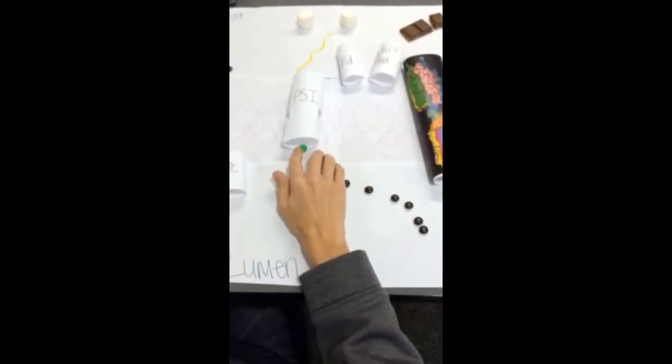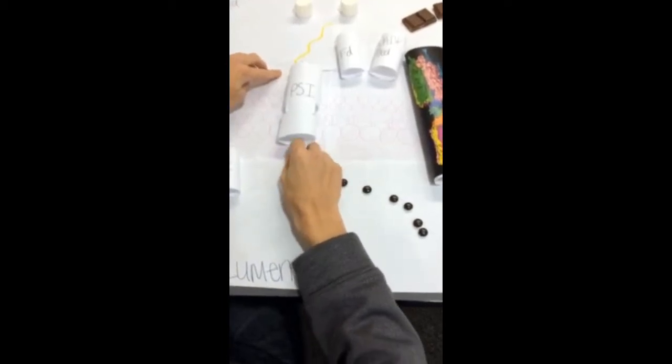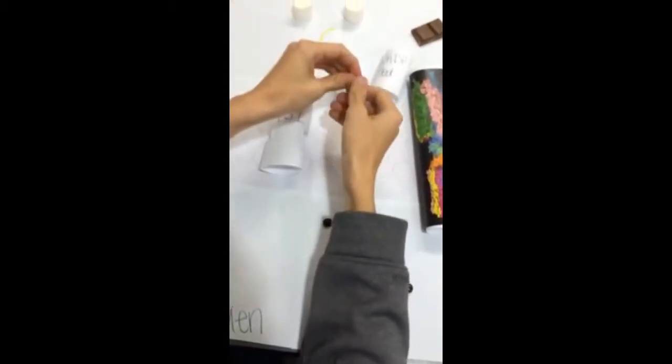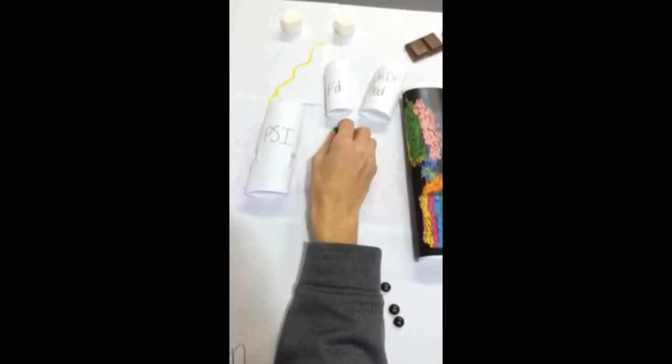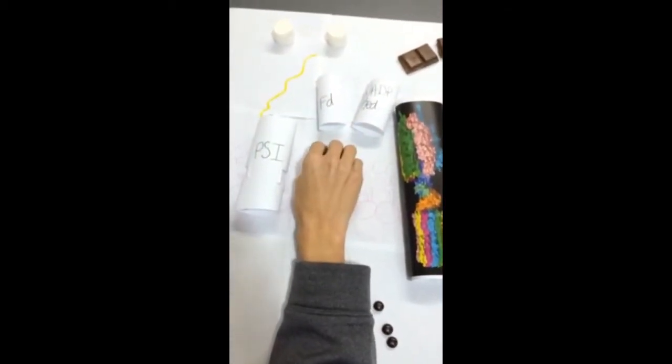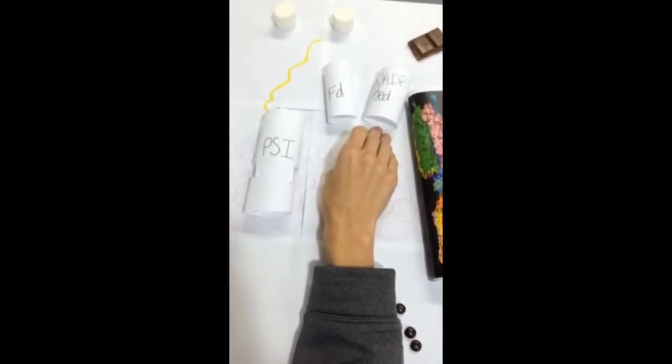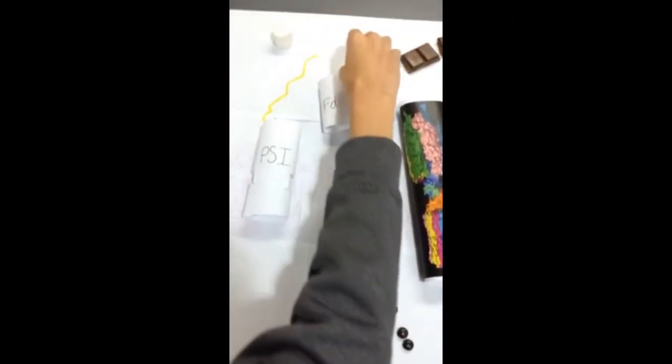PS1 energizes electrons with a second input of light so that the electrons can reduce NADP+. This process is catalyzed by the ferredoxin NADP reductase and has the end product of NADPH.